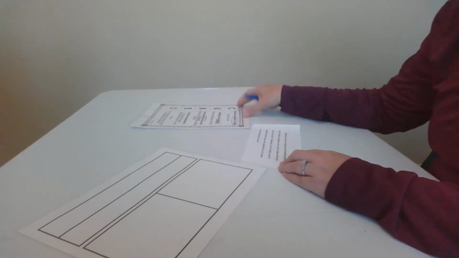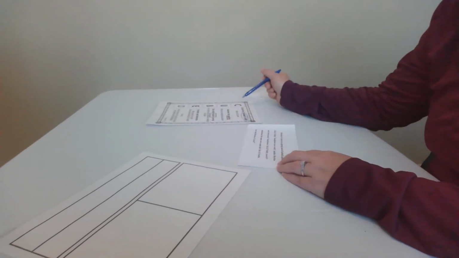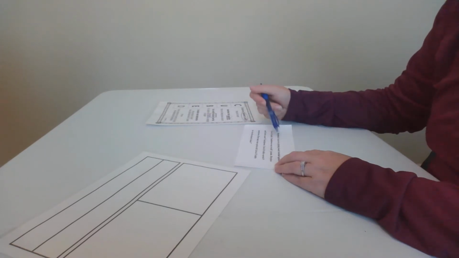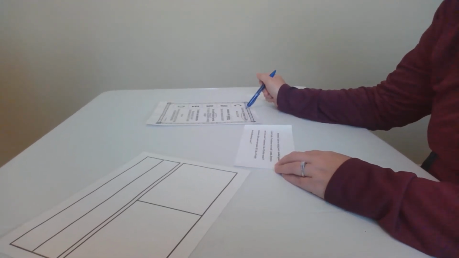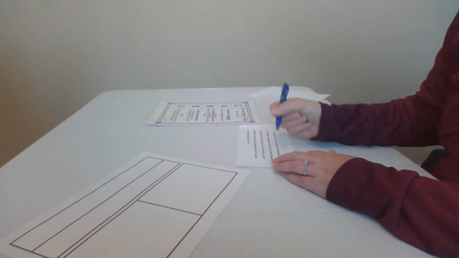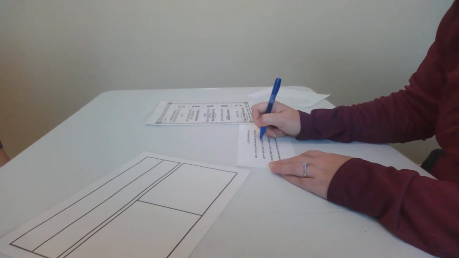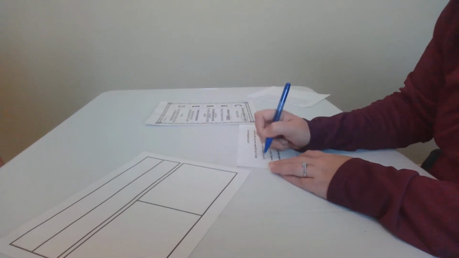Okay, so we have our CUBES mnemonic device. This is what we're going to use to remember all of the things that are important in our word problem. So C is for circle the key numbers and units. So we're going to go over here and we find we have 7 points, 7 touchdowns, and then 9 touchdowns.